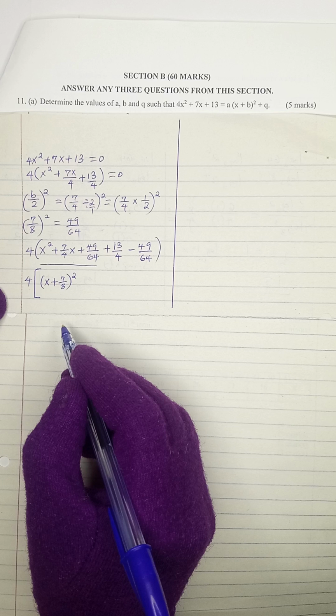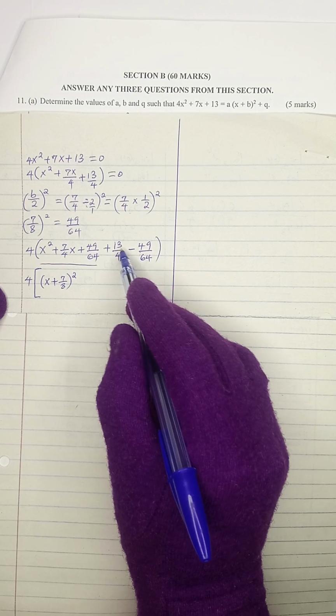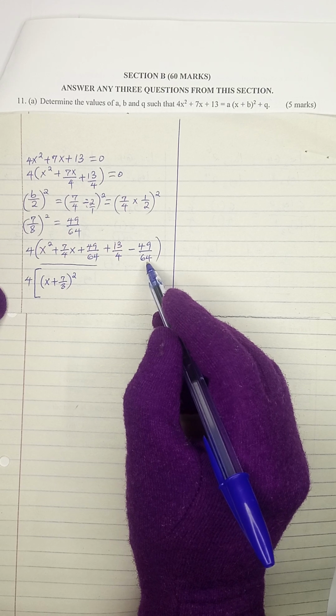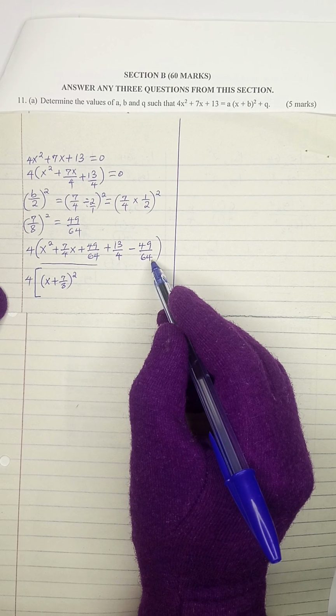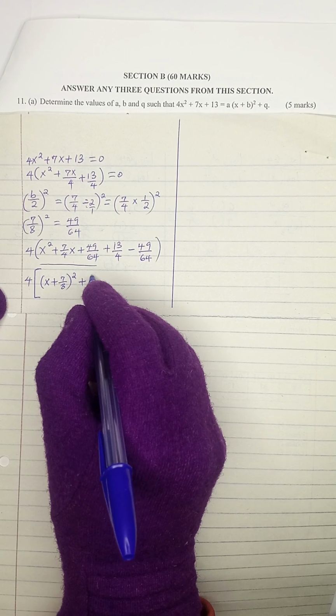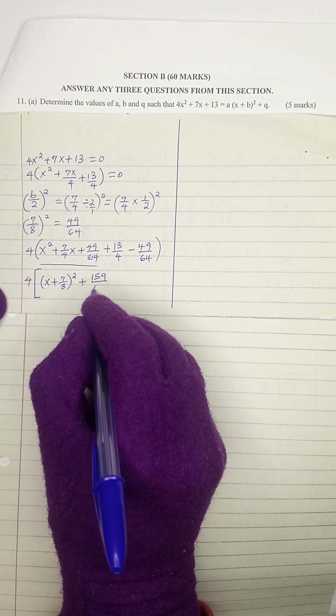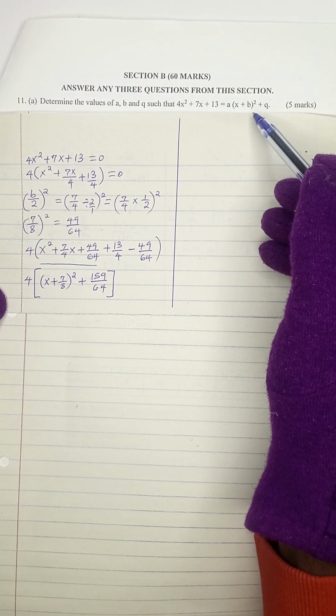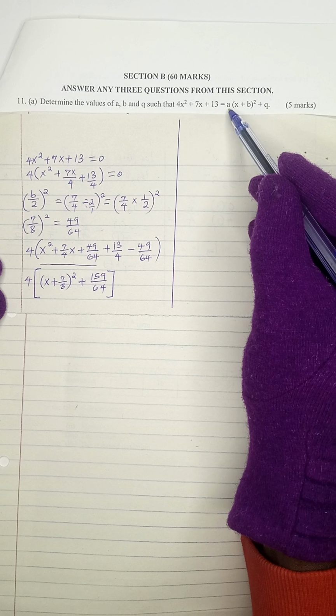So it's a perfect square. But for this part, you take 13 all over 4 minus 49 all over 64. So you subtract using LCM, or you can use a calculator directly. So you'll get 159 all over 64.